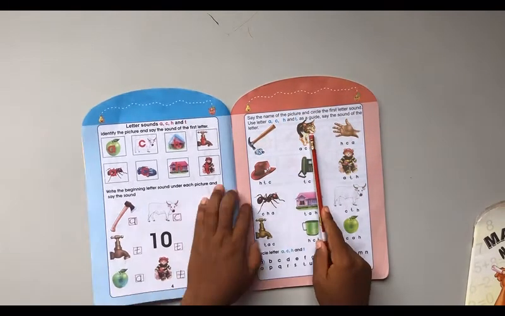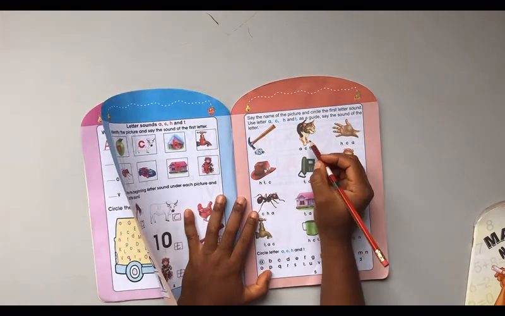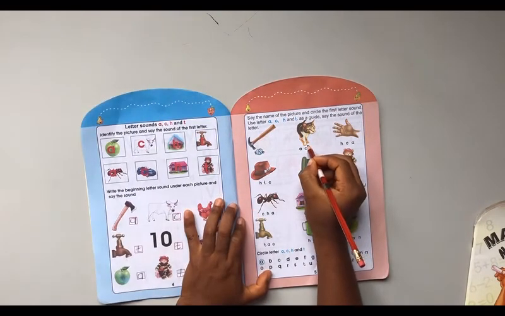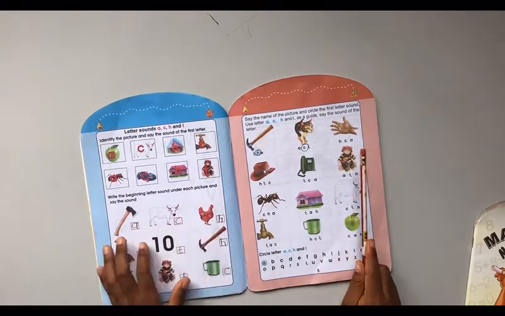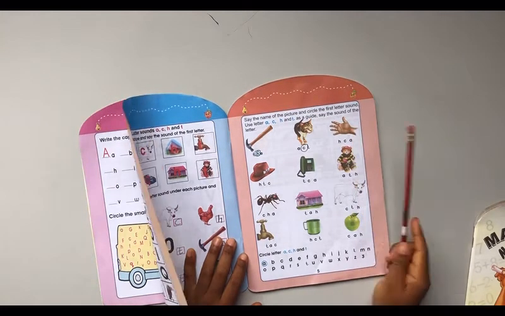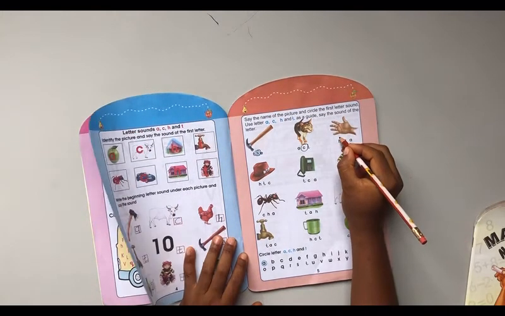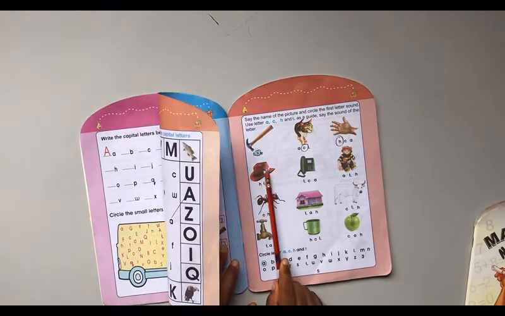Next we can see a cat. The first letter of a cat is k, cat. We circle the first letter. Next we have a hand. You can see a hand here. And what's the first letter? Hand. Next we can see a hat.